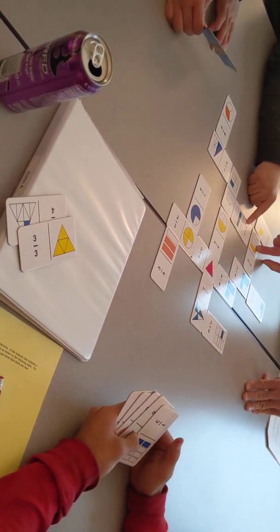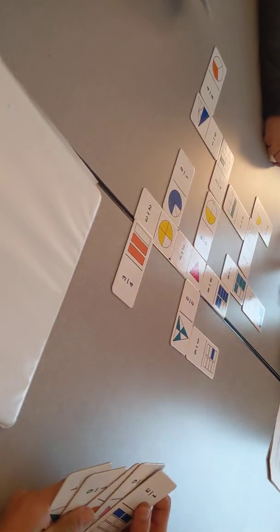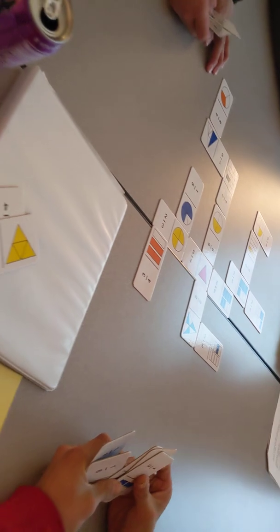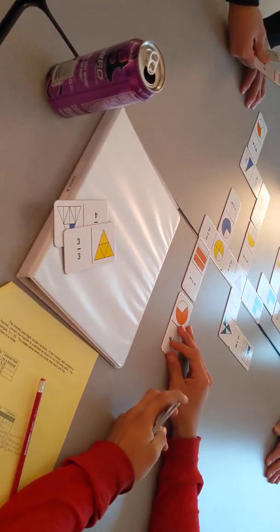As long as this matches that, and it does. But does it match that too? No, it doesn't. So that one can't go. So you have to find another spot for that one because they have to match. Match both sides? If you put it there, it's got to match both sides.